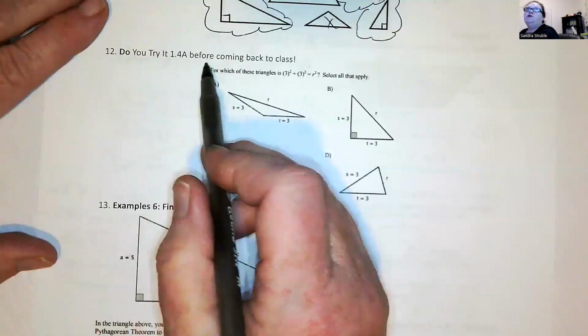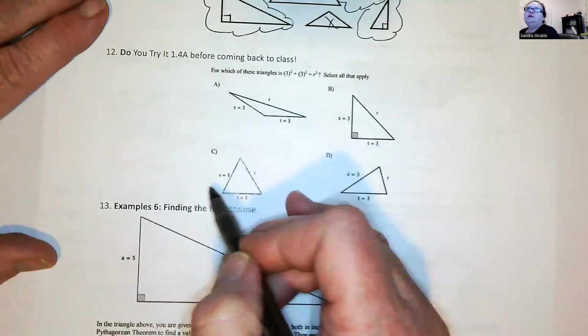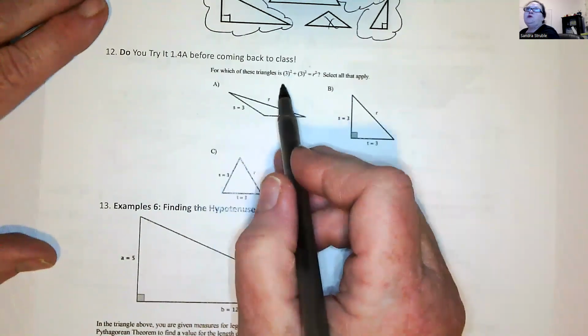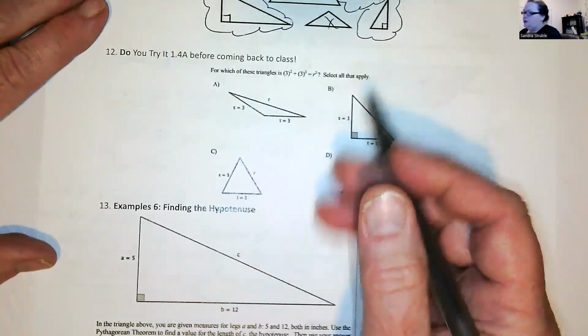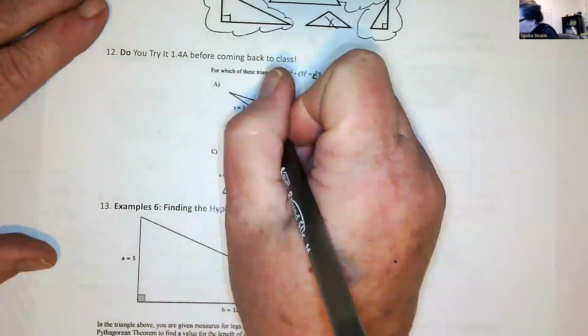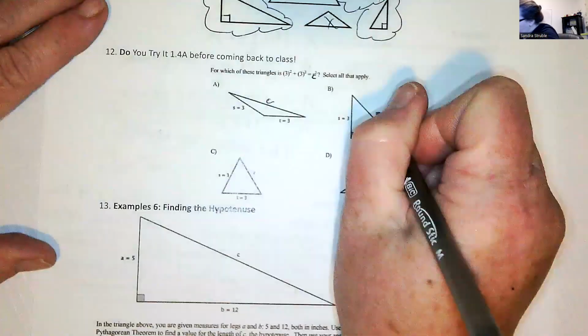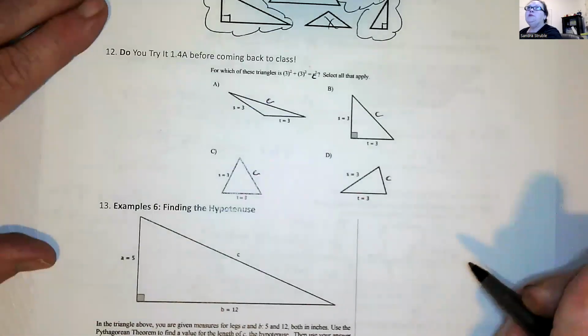Which one of these will represent 3 squared plus 3 squared is equal to r squared, which would be c squared if we're going to think of it properly? But they've got them listed as r, so I'm going to call them all c, because that's going to be representing the hypotenuse.